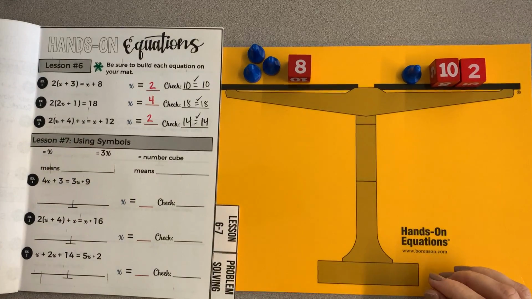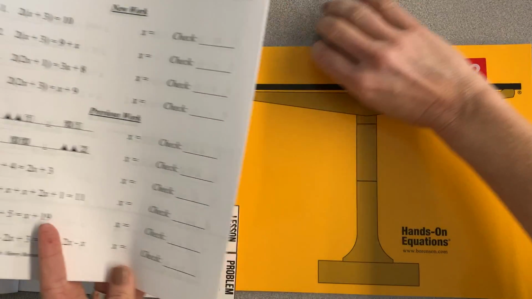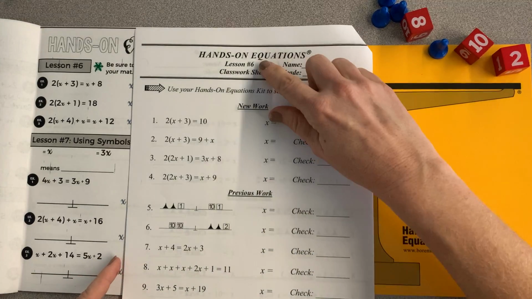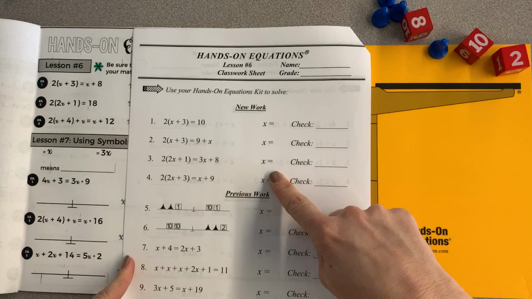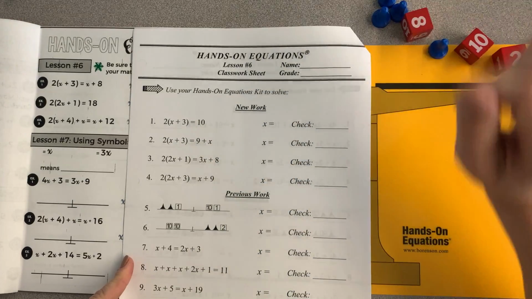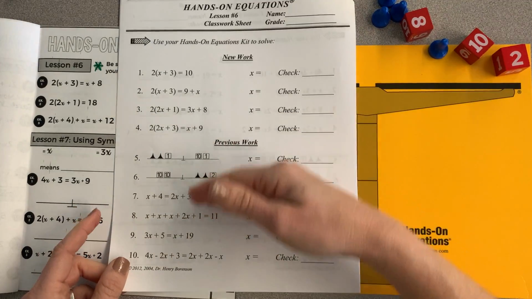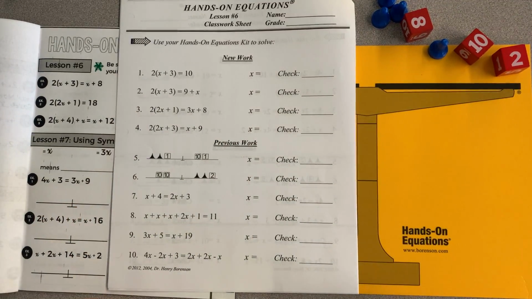Okay, so the next thing is to do lesson classwork page number 6, and you're going to be doing this top part using the strategies we just learned, and then you're going to review the previous work that we did here. That's it.